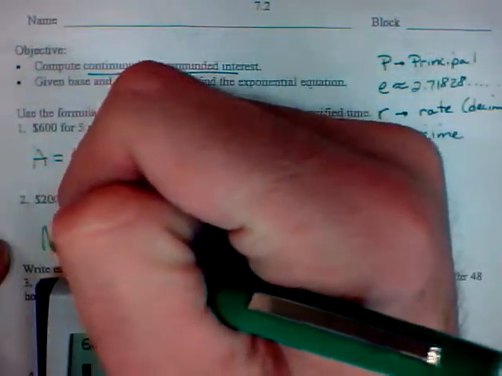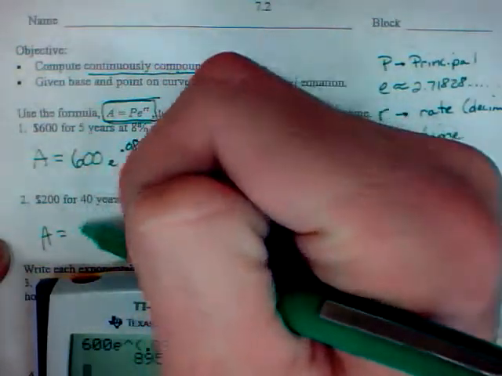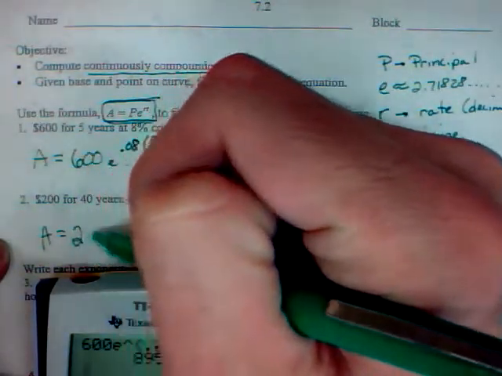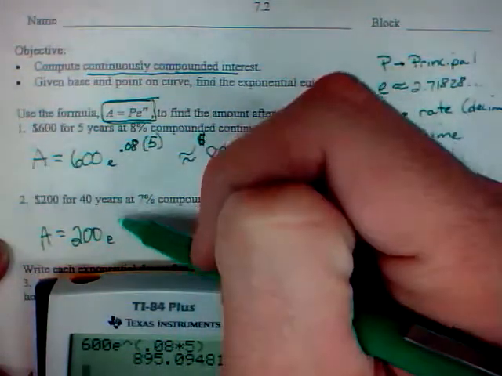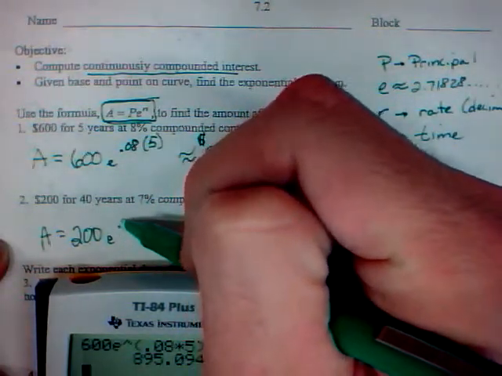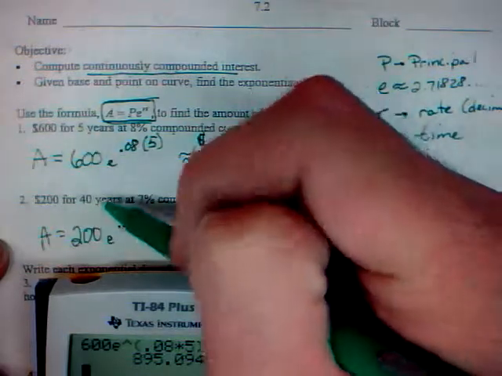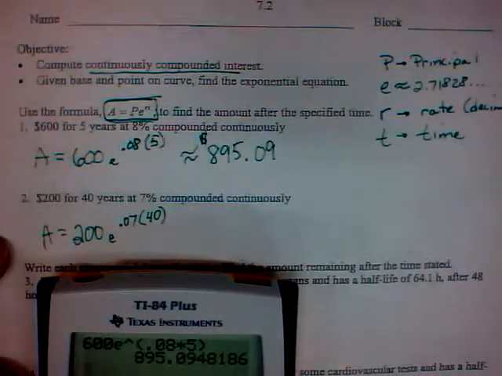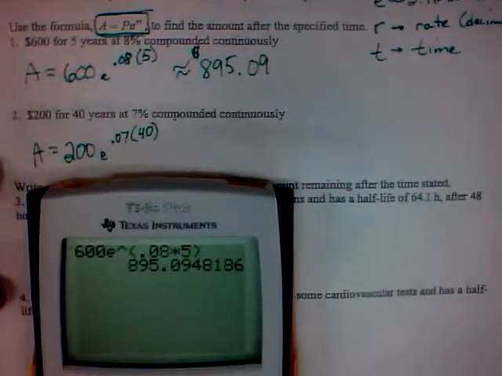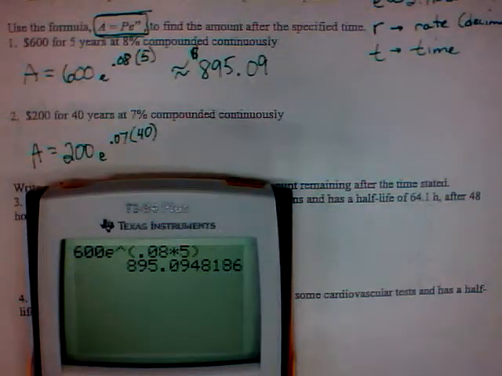Number 2, we have our principal, which in this case is 200, times e to the power. Now here our interest rate is 0.07, and then this is going to go in for 40 years. Okay. So on this one, let's clear this out.